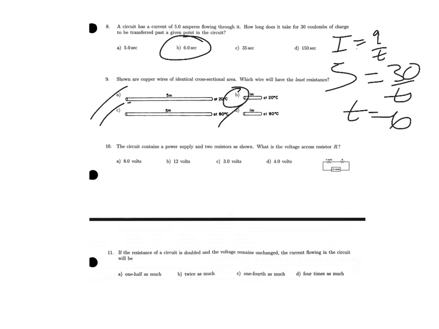The circuit contains a power supply and 2 resistors as shown. What is the voltage across resistor R? So basically, if there's 12 volts total, and we've used up 4 volts, then that means there has to be 8 volts left.